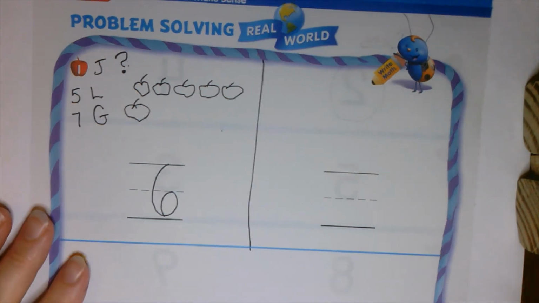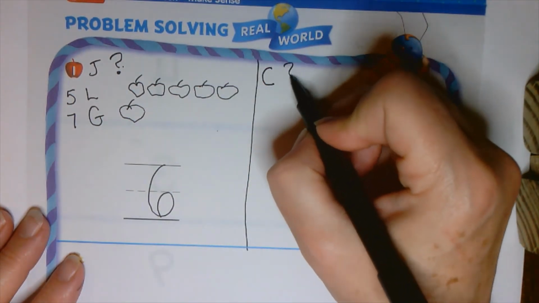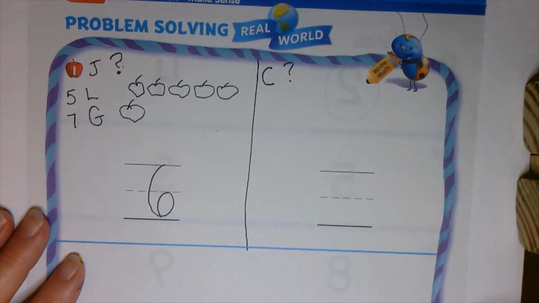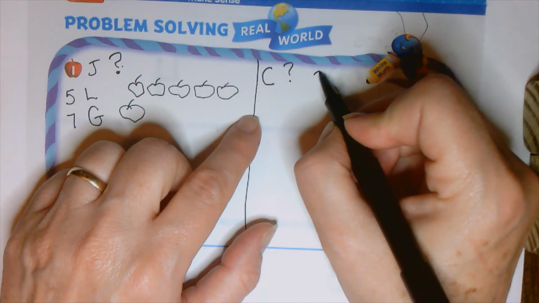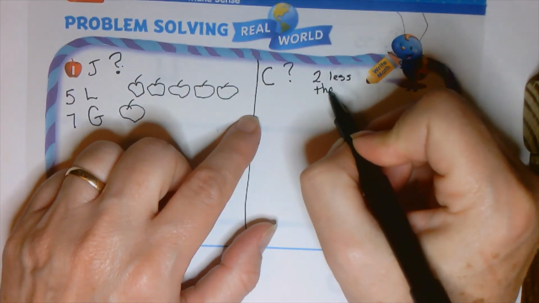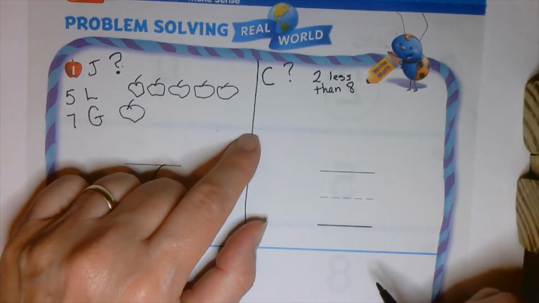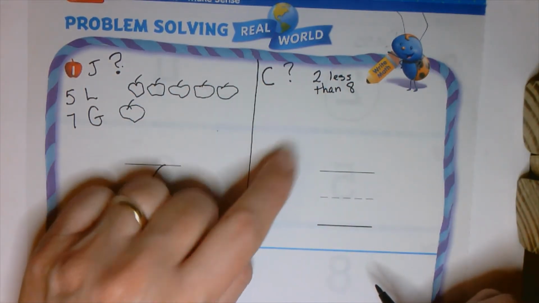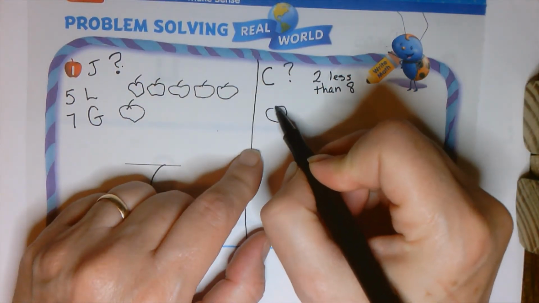Now over here, this is a boy named Cody, and he also has a mystery number of apples. Cody's number of apples is 2 less than 8. So I'm going to use the strategy, make a picture again to solve this problem. So I'm going to draw 8 apples.